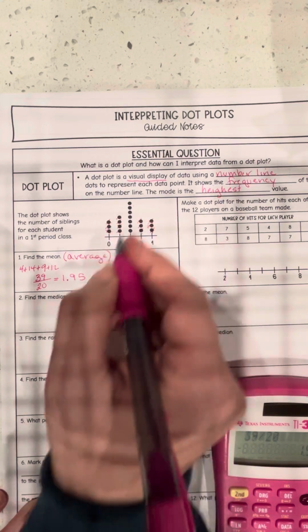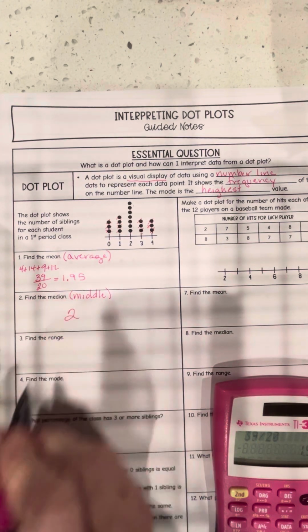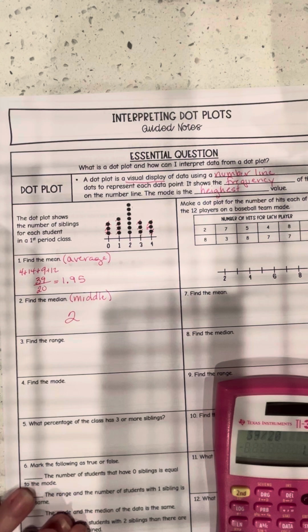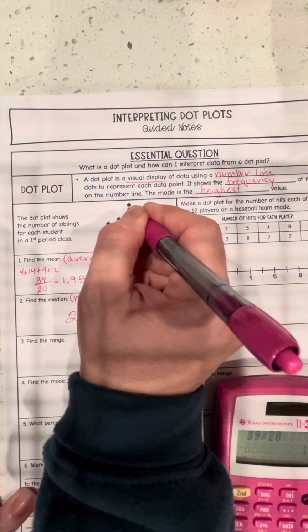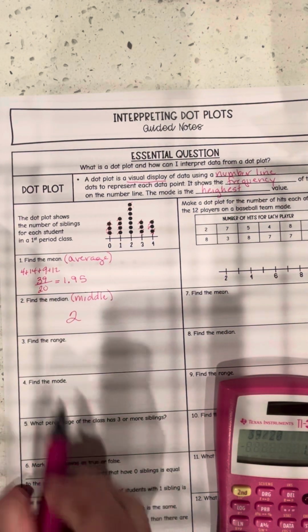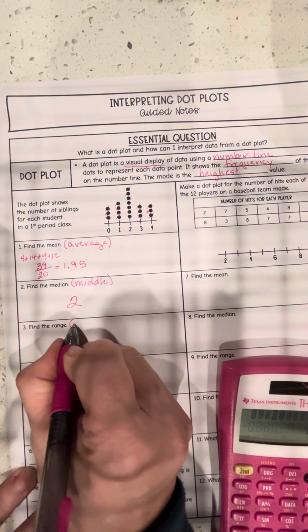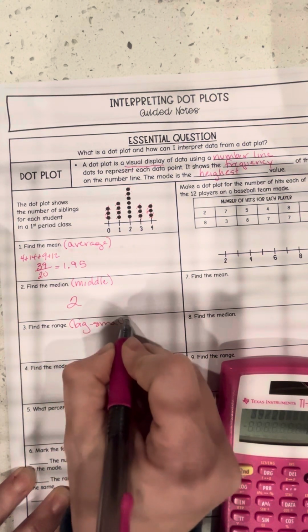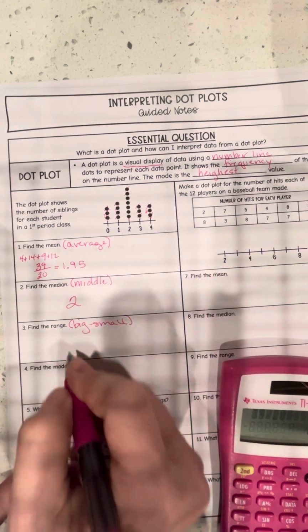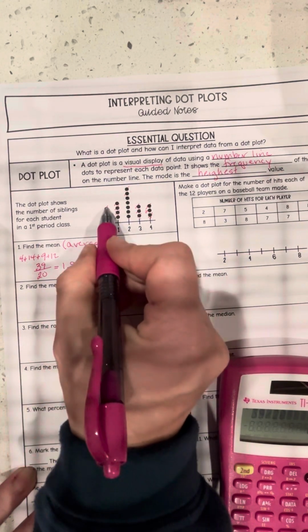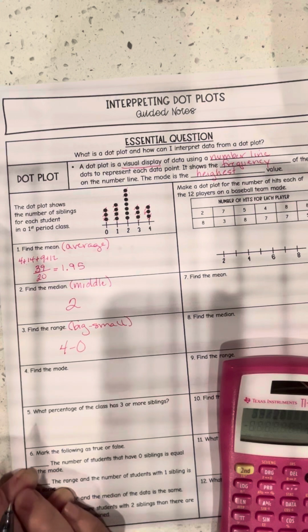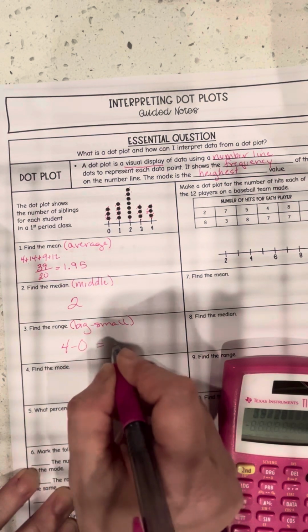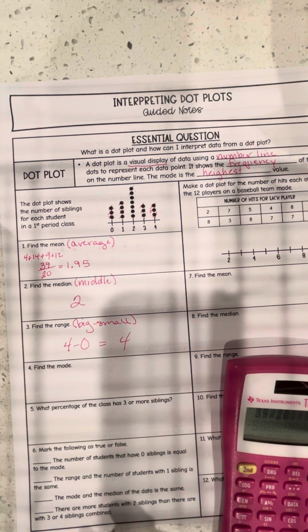You're going to notice that it's going to end up being 2, even if you're crossing these off. Okay, the range. Remember, the range is the big number minus the smallest number. So 4 was my largest piece of data. 0 was my smallest piece of data. The range is 4.